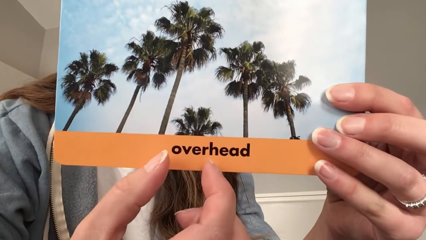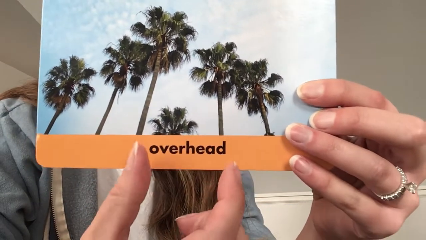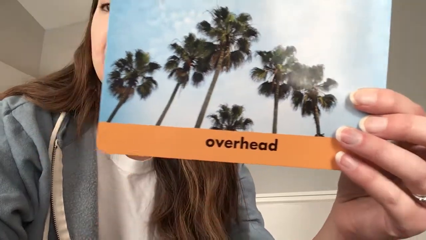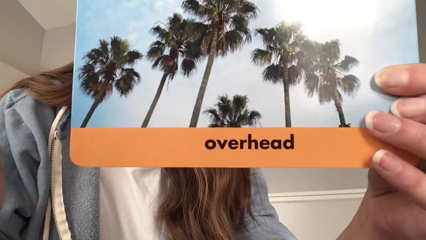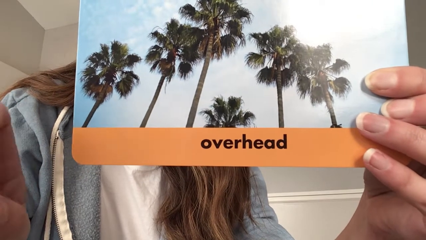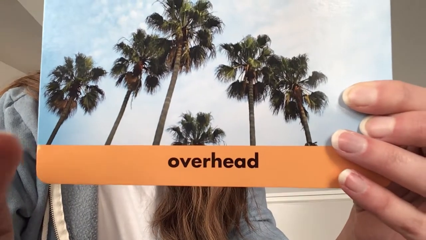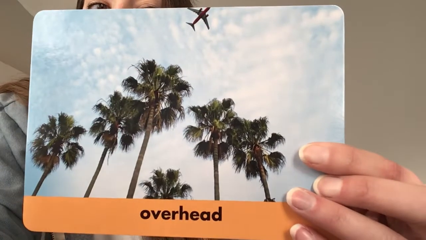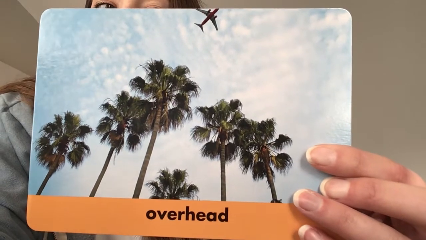This is a compound word. That means that there are two words pushed together to make one. Over and head make overhead. Let's spell it together. O-V-E-R-H-E-A-D. Overhead. The plane flew overhead. Overhead means over the head or above.